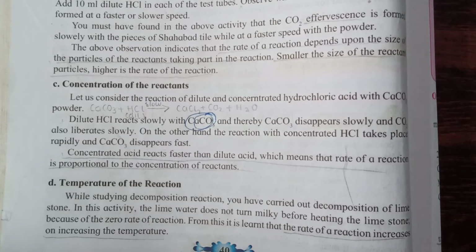Why? The reaction of limestone and lime water was very slow. It would take almost 1 to 2 days for the whole reaction to take place or the lime water to turn milky. But when we heated the lime water, it started reacting very fast, and hence the lime water turned milky much before the predicted time.